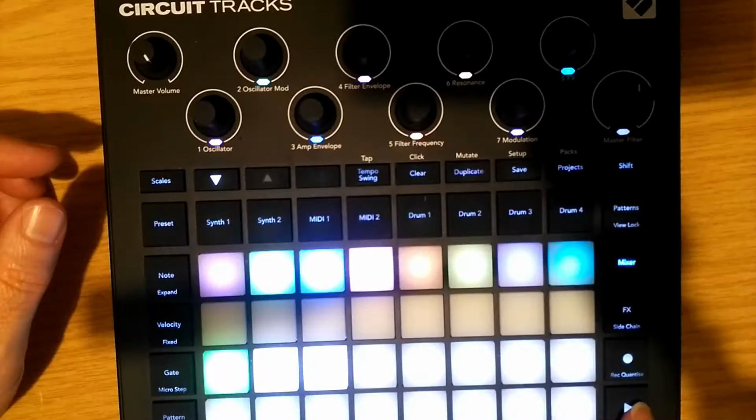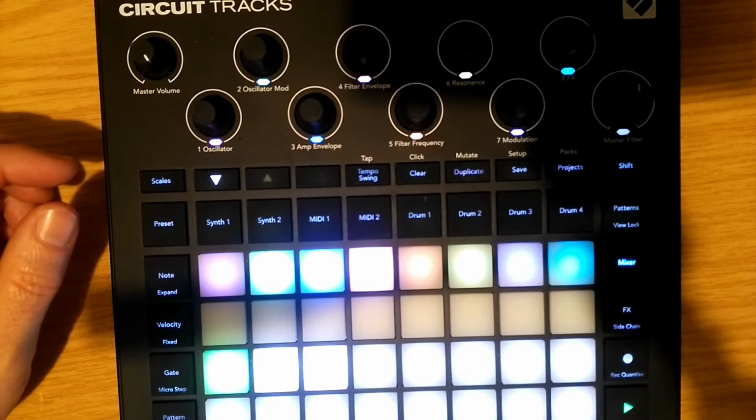I'm going to give you my particular take on ARPs and my ARPy background, and then we're going to have a look at some implementations on the Crave and the Circuit Tracks. My love of a good ARP goes back a long way.